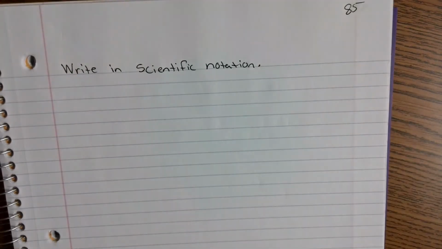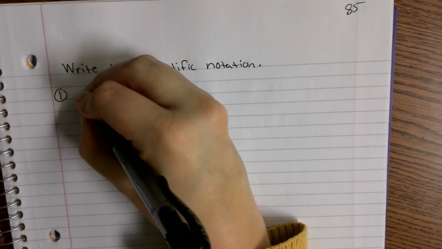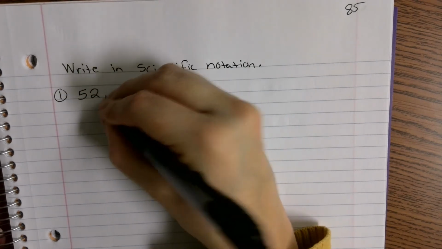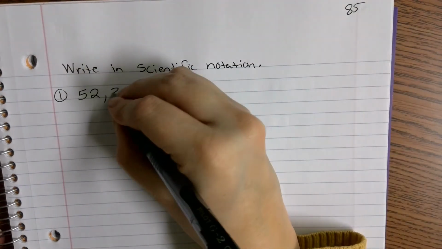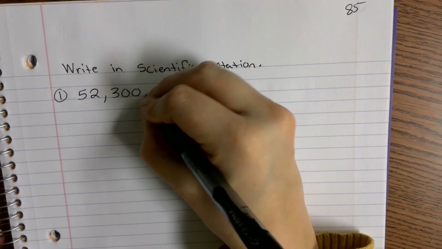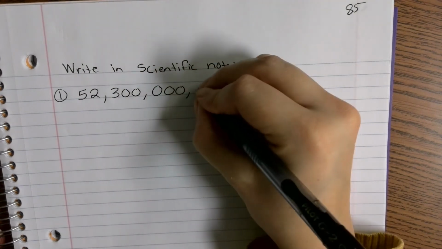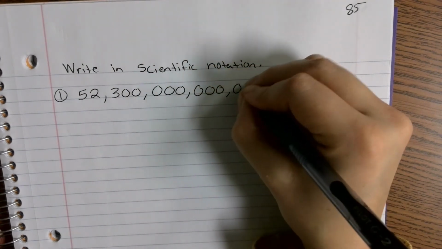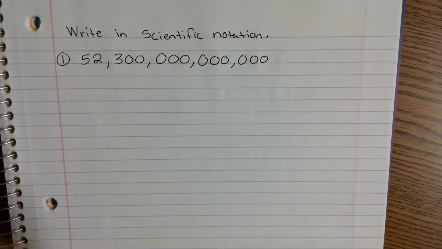So we're going to write the following into scientific notation. If I have 523000000000000, I'm just letting you have it spelled all out.